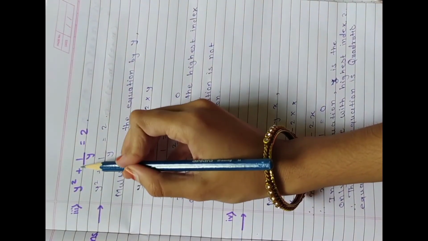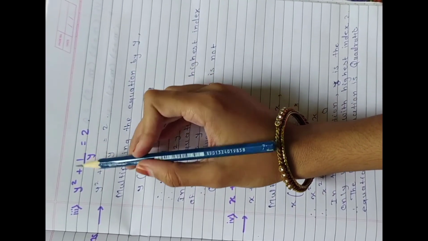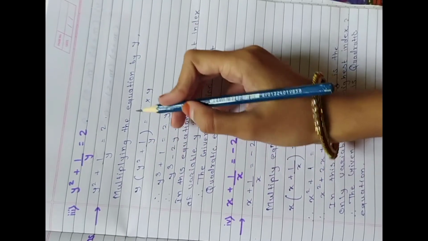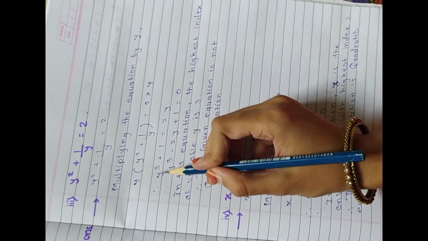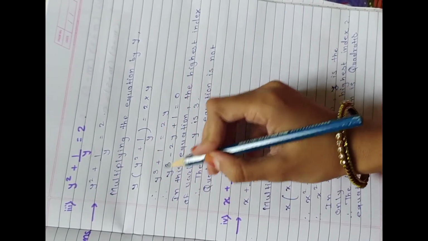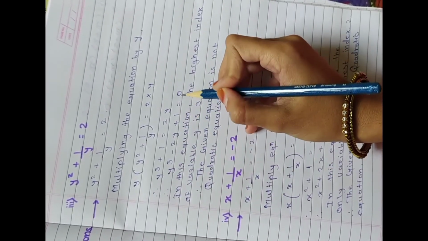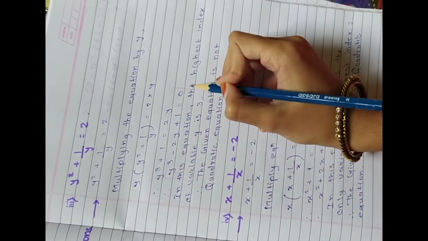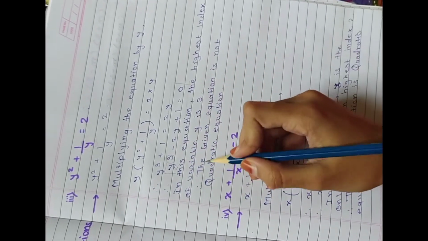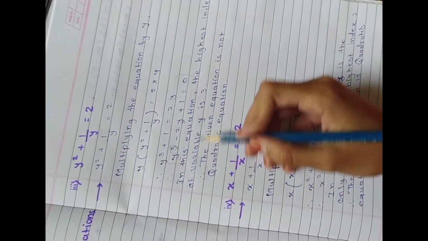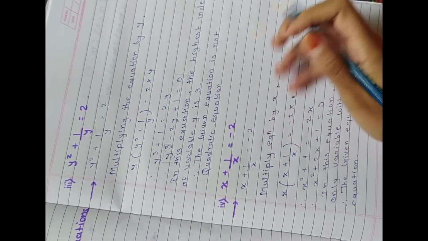Next question is y square plus 1 upon y is equal to 2. Now look, here y is in the inverse form. So we multiply the equation by y. When we multiply this equation by y, then we get y cube plus 1. This y gets cancelled. Plus 1 is equal to 2y. So y cube minus 2y plus 1 is equal to 0. Now look, in that equation only one variable is present, but the highest index of the variable is 3, not 2. So we write in this equation the highest index of variable y is 3. Therefore the given equation is not a quadratic equation.